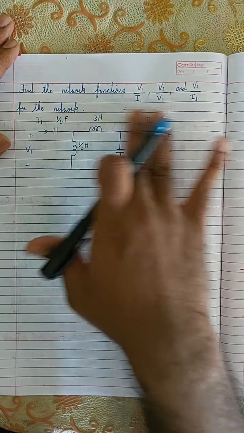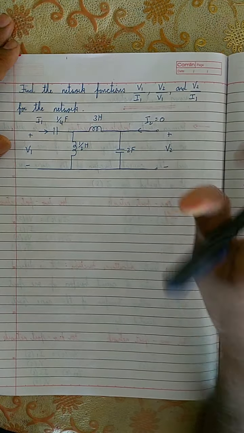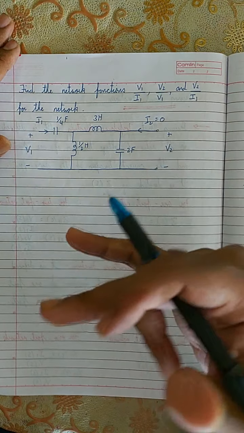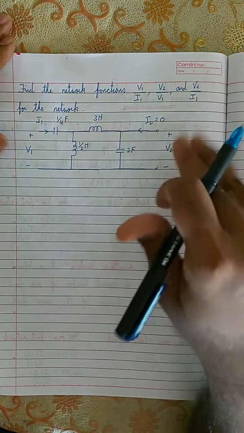When you find the transformed impedance, don't worry about the initial conditions or steady state conditions. Those are not mentioned here, so you can simply assume the initial conditions are all 0. Okay, now let's do this problem.